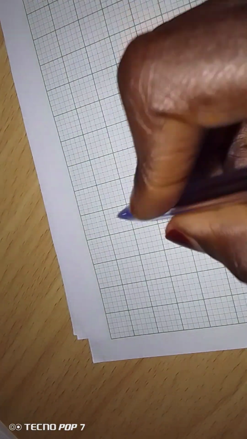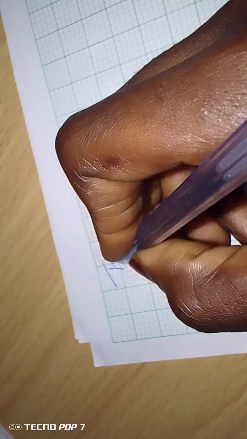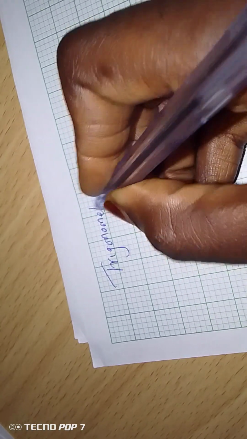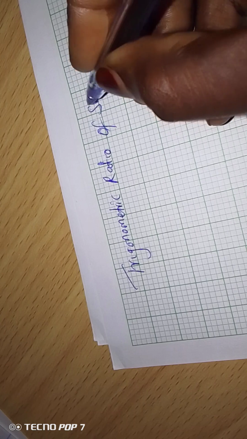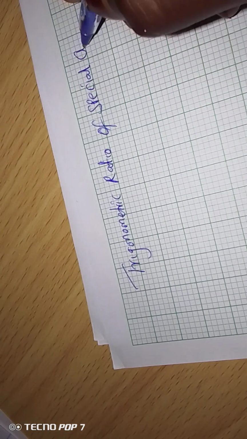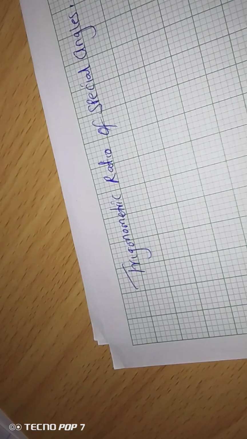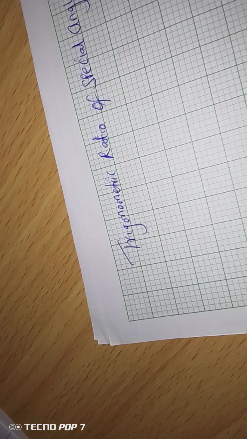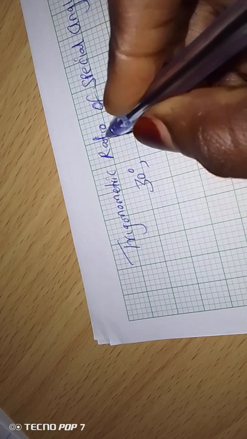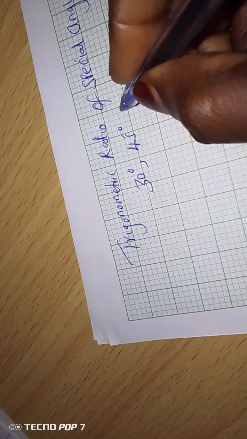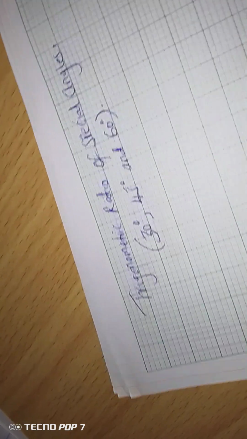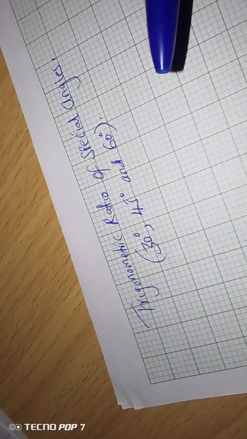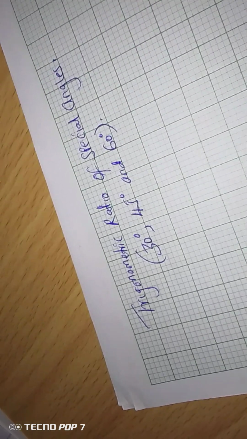Next, let's check on trigonometric ratios of special angles. Which are these special angles? They are, you can say, 30 degrees, 45 degrees, and 60 degrees. And then we're required to find the trigonometric ratios of these angles without using a mathematical table.